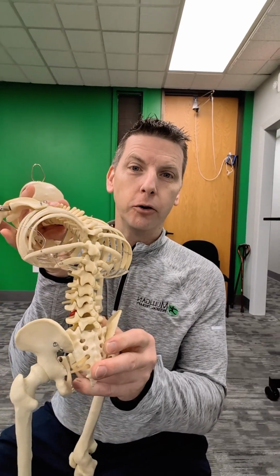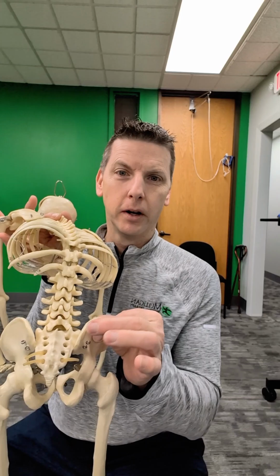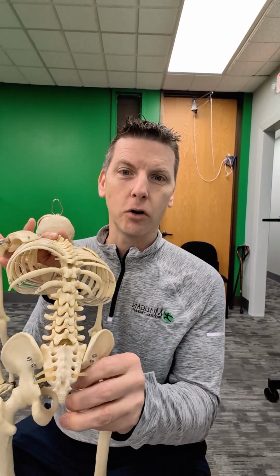Who knows what the sacroiliac joint, or the SI joint, is? I want to explain a little bit about what that is. The SI joint is where your sacrum, which is coming into your tailbone here, attaches to your ilium, which is this pelvic bone here. Where these two joints attach, that's called your sacroiliac joint, or your SI joint.